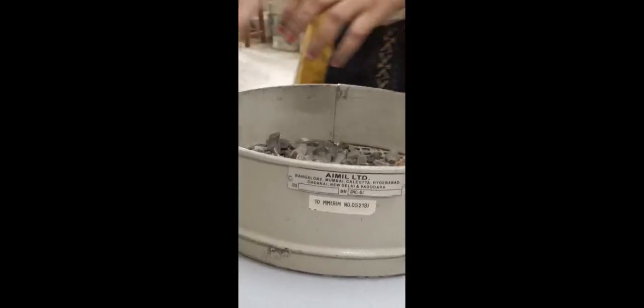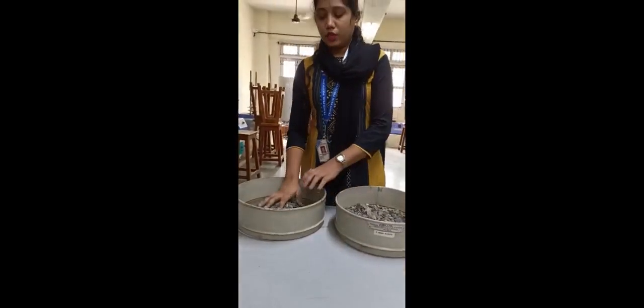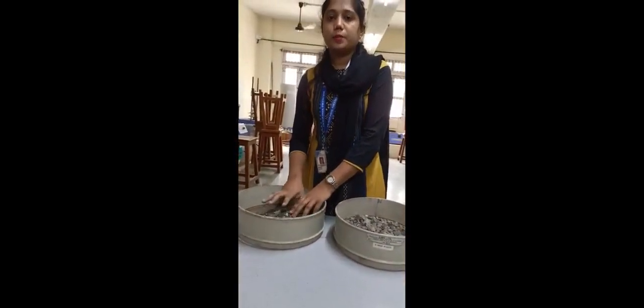From a 10 mm sieve, we have removed 200 pieces. We have selected 200 pieces. Now we have to weigh these 200 pieces. Okay. The weight is 1.18.